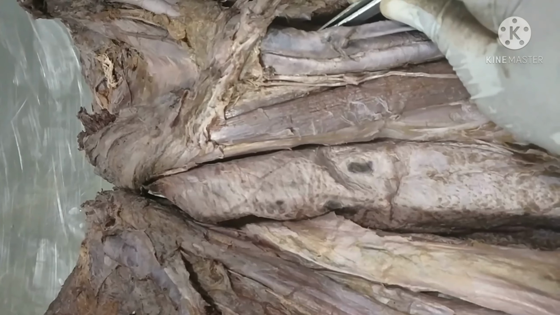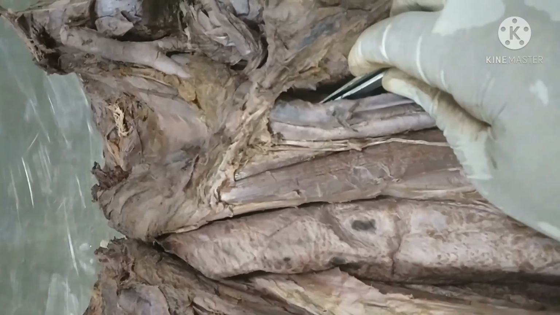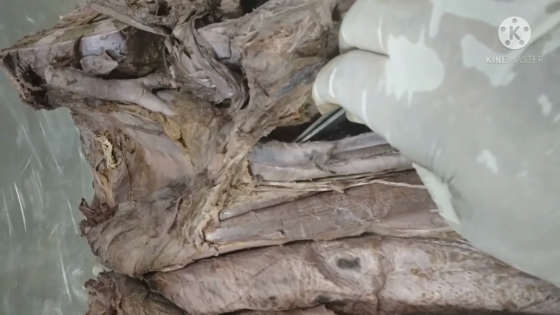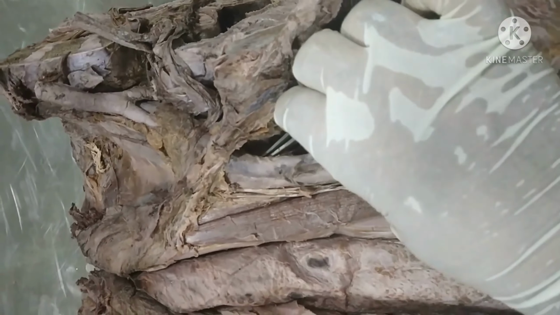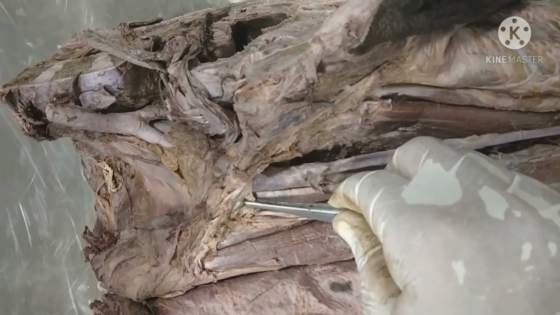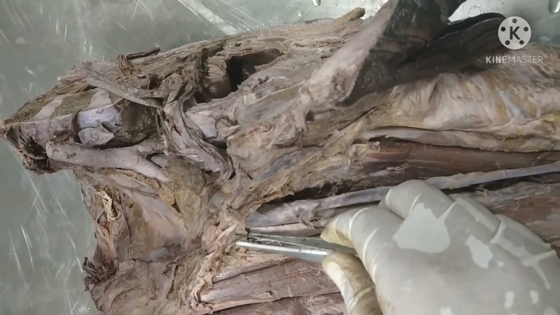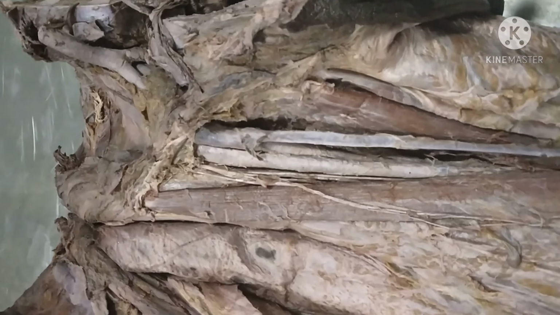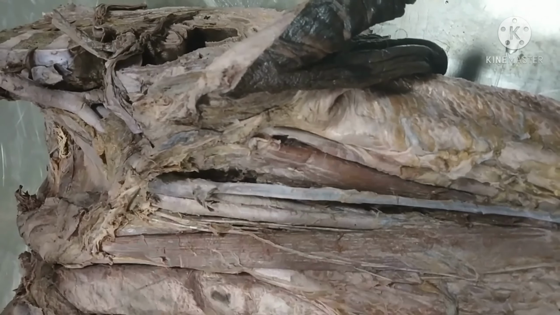The fascia covering your iliacus muscle is the fascia iliaca. So that fascia iliaca forms your posterior wall. Your anterior wall is formed by your fascia transversalis. So repeatedly you have to see these terms, so then only you will be familiar with them. So that is your femoral sheath.